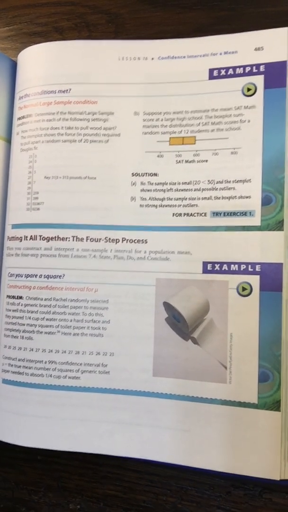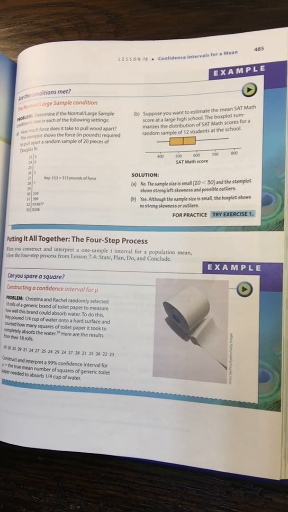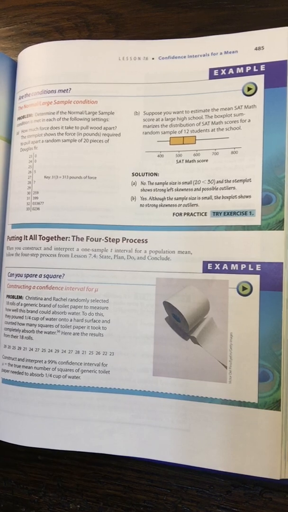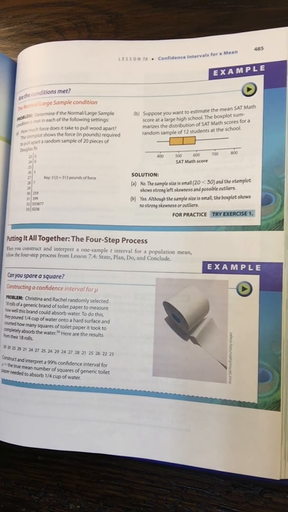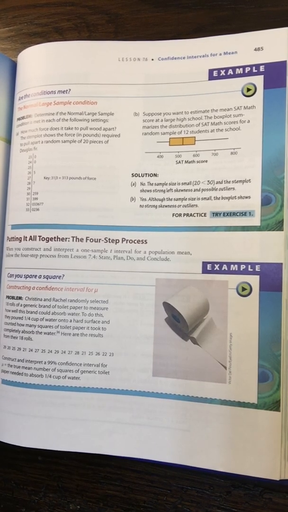Toilet paper. My girls Christina and Rachel randomly selected 18 rolls of a generic brand of toilet paper to measure how well this brand could absorb water. To do this, they poured a quarter cup of water onto a hard surface and counted how many squares of toilet paper it took to completely absorb the water. What a couple of losers. Here are the results from their 18 rolls.